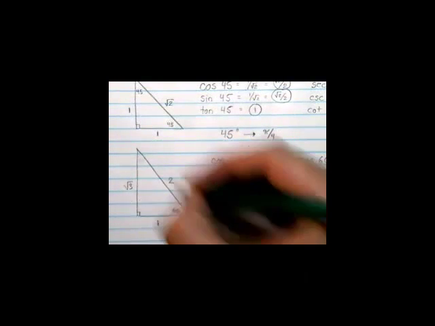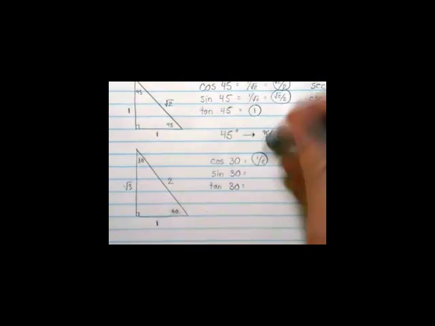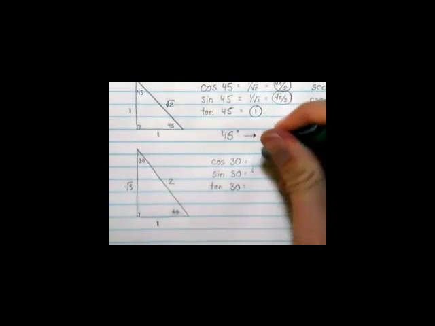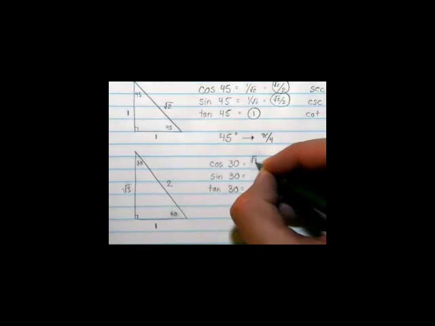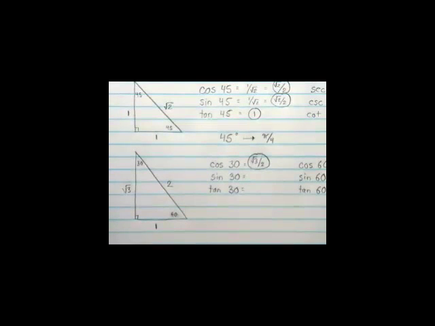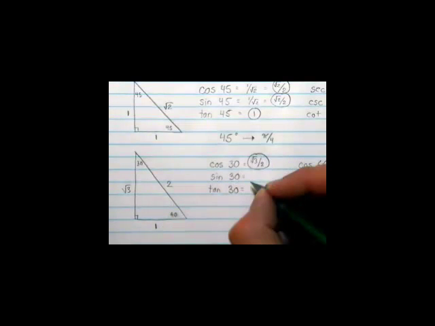Sorry. Okay, so try again. Yeah, sorry about that. So cosine of 30 would be square root 3 over 2. That makes a lot more sense. And so the sine of 30 should be 1/2.